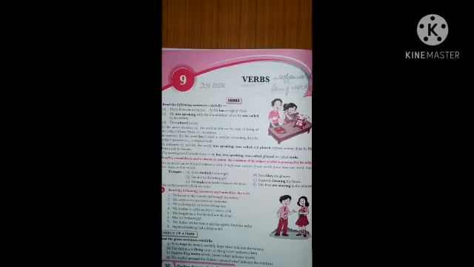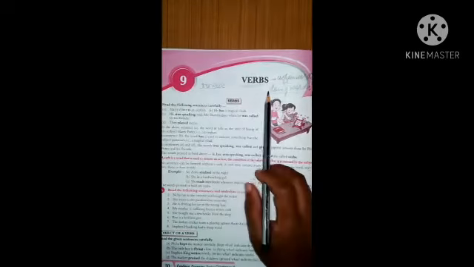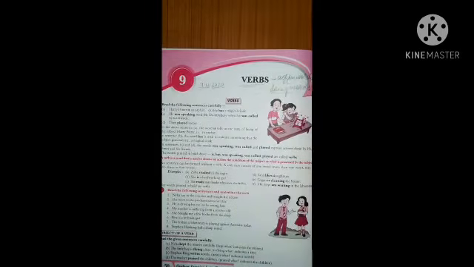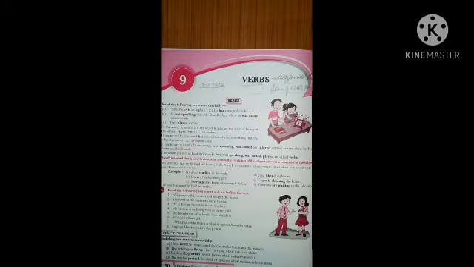Today we'll take a new chapter, chapter number 9, which is about verbs. Children, it is on page number 50 of our book, and you must have read verbs earlier also, but here in the chapter we will see it in detail. Now, what are verbs, children?